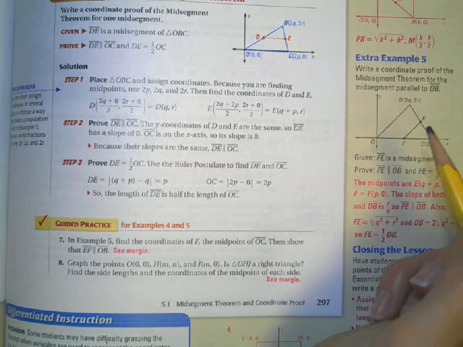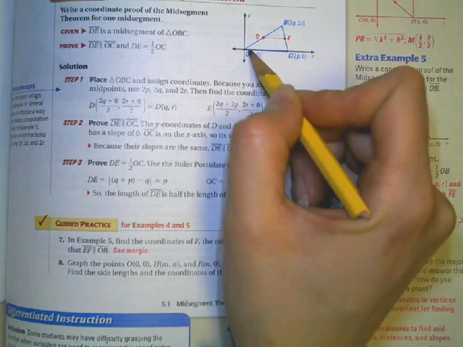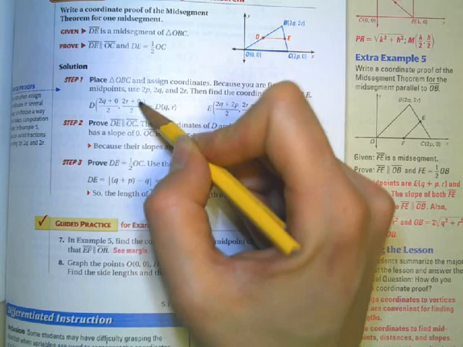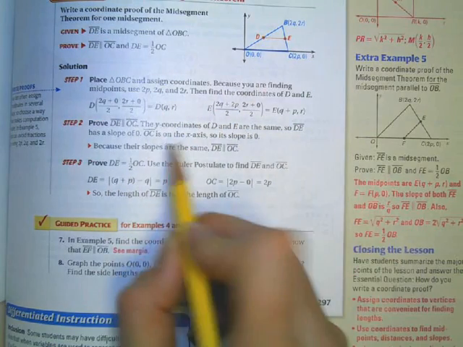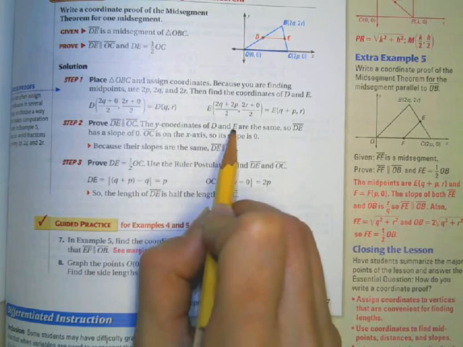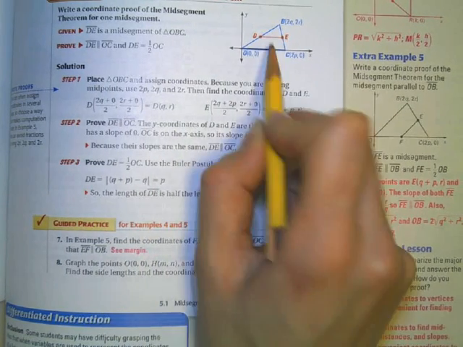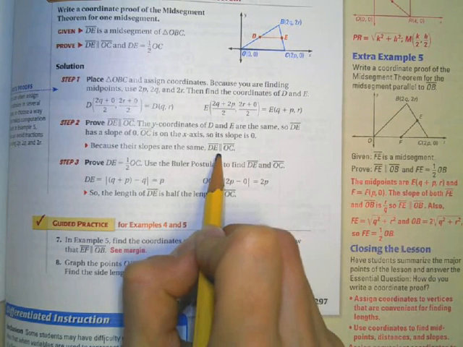So D is (Q, R), right? D is (Q, R) because they said this plus this divided by 2, which is how you find a midpoint, gives you Q. This plus this divided by 2 gives you R. And then, because the y coordinates of D and E are the same, this has a slope of 0, and this has a slope of 0. If their slopes are the same, then they're parallel, so they use that to prove that they're parallel.